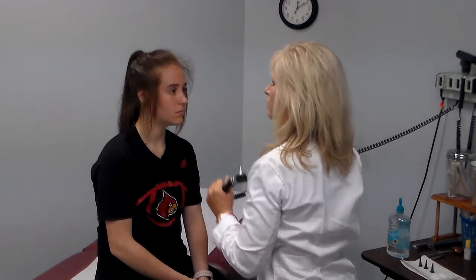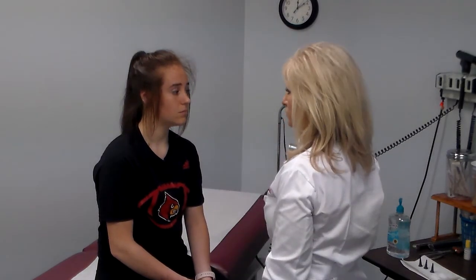Light in one eye, watch for constriction in both. For indirect response, move the light away, wait for dilation of both. Move the light to the other eye. Watch for constriction in both.